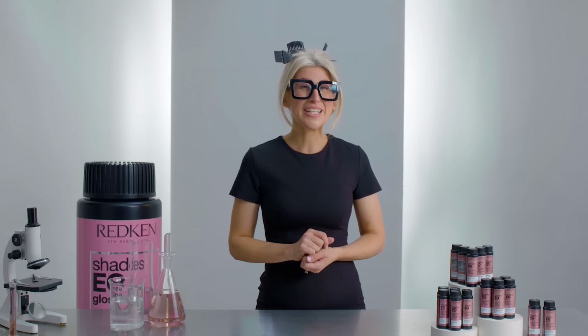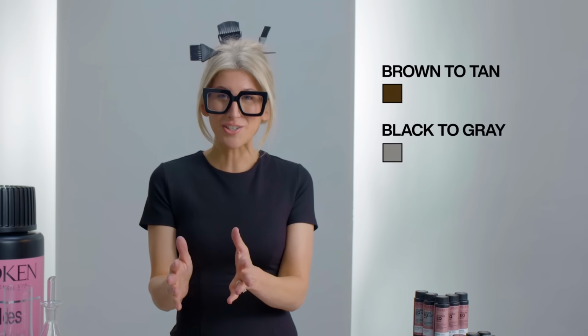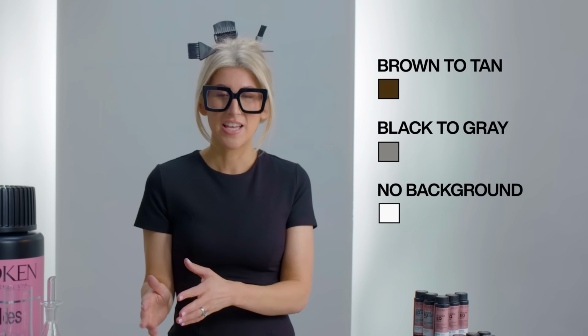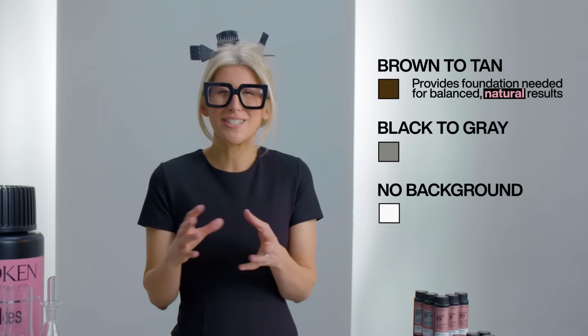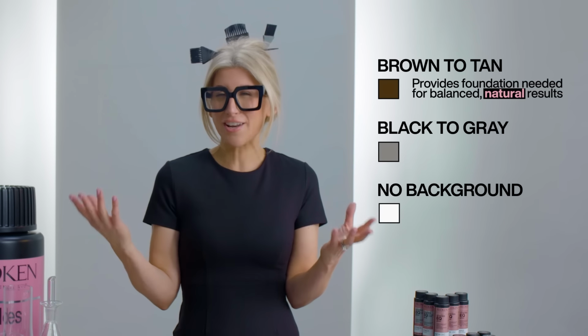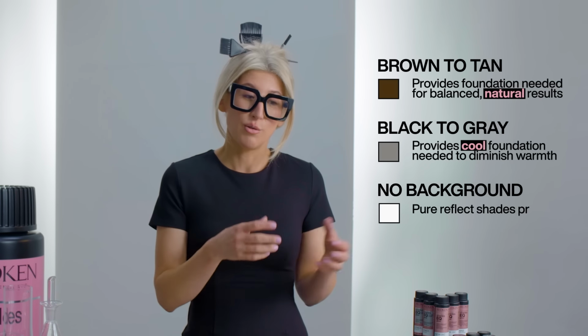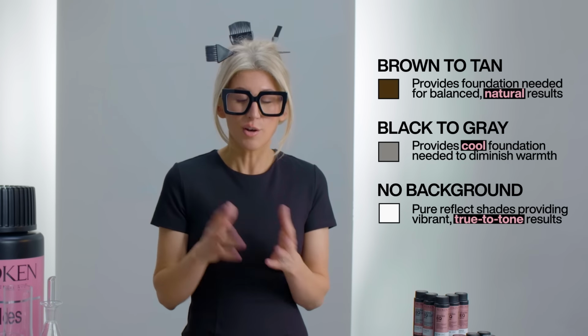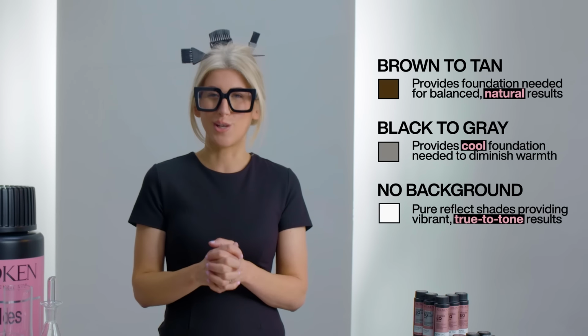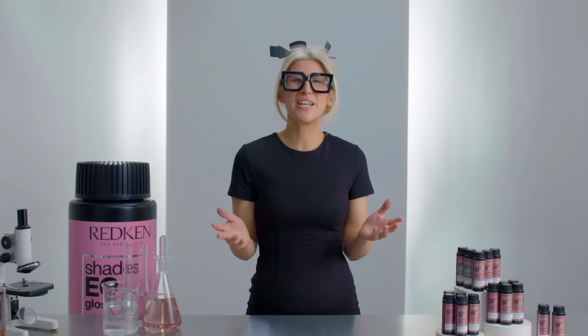Let's deep dive into each individual background Shades EQ has and break it down even further. In Shades EQ, there are 3 backgrounds. You have brown to tan, black to gray, and then no background. Series that live in the brown to tan will be more natural in their deposit, and those in black to gray will be more cool in their deposit. And those in the no background, those are going to be true to tone. Let's get into brown to tan first.